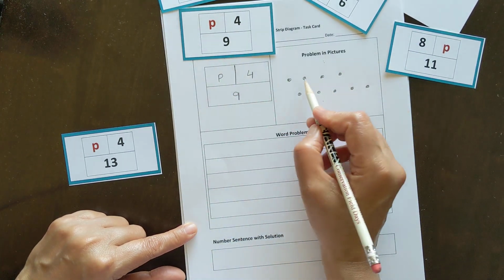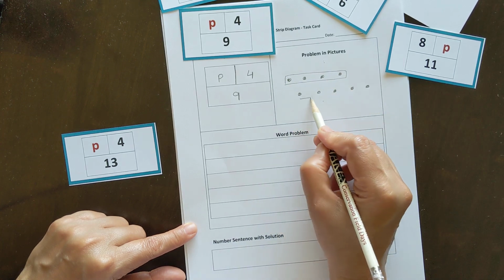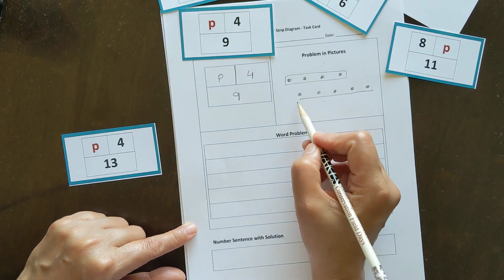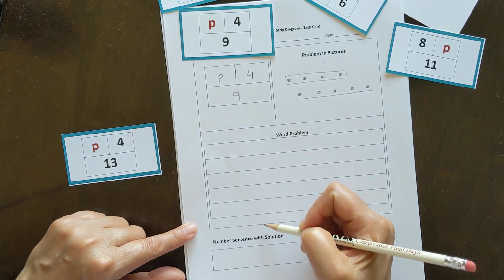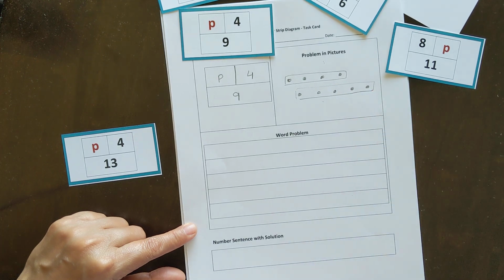One part is 4, this is one part, and this should be the other part that is missing. And students write a word problem asking for this missing part.